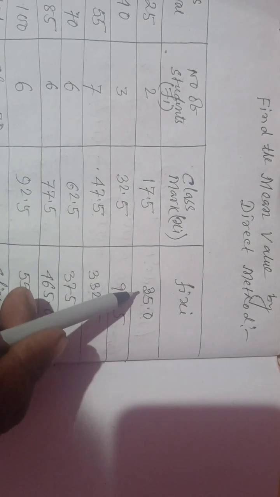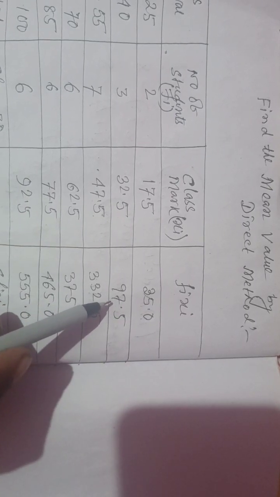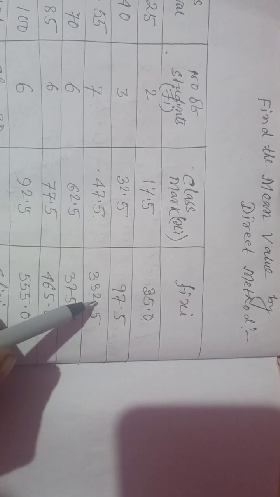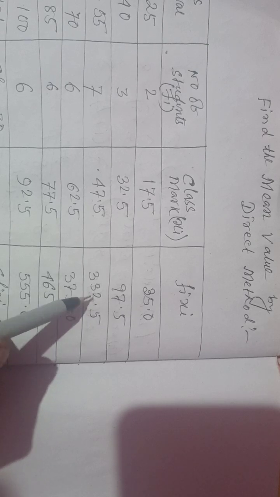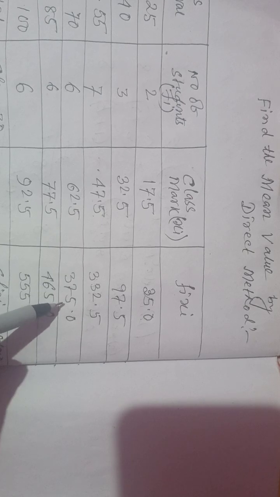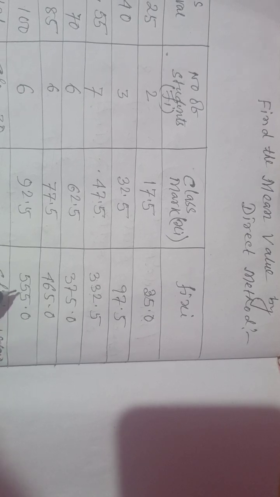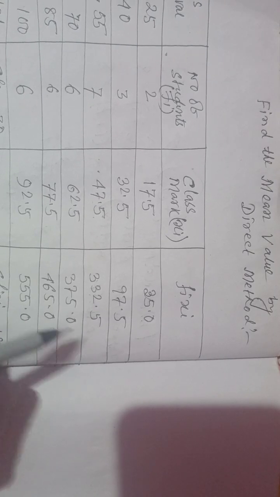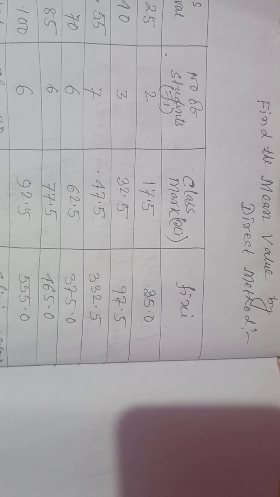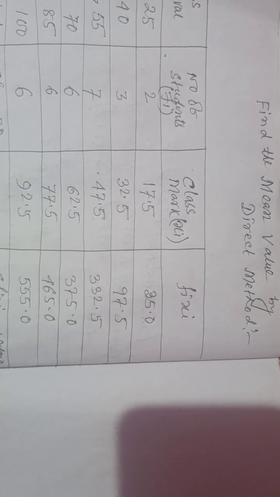The fi xi in the first class interval will be 35, in the second class interval 97.5, in the third class interval 332.5, next 375, and for the next 465 and 555.